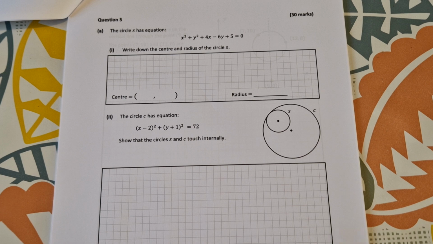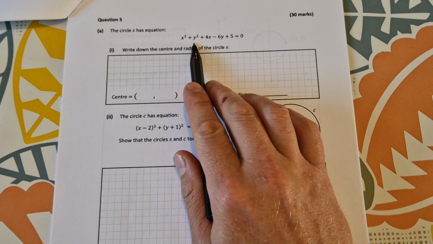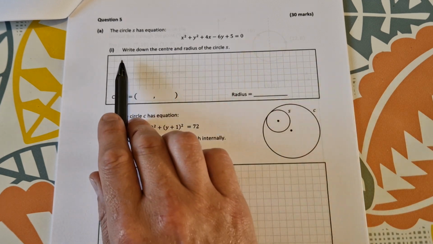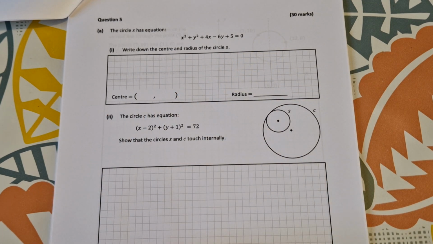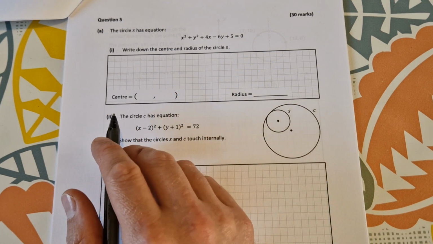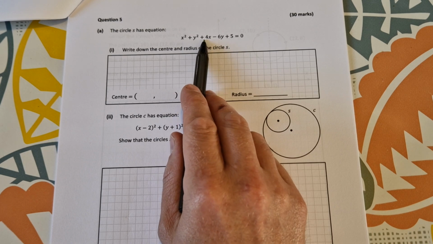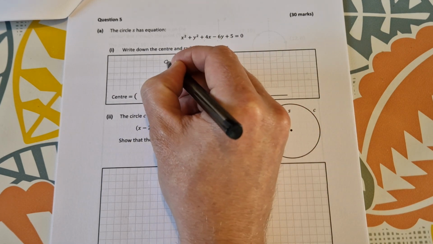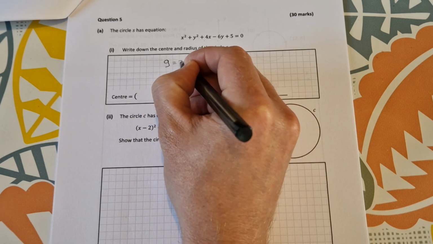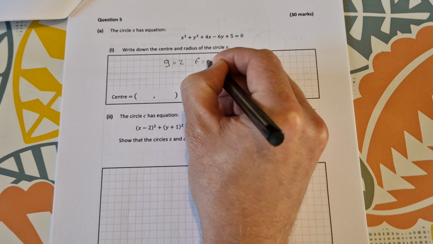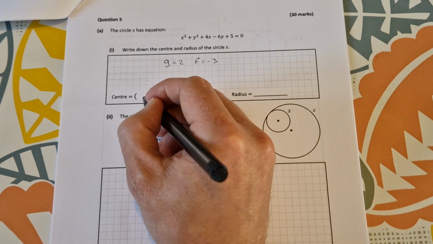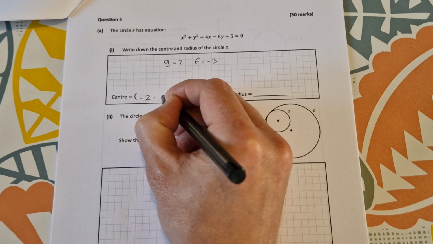The circle S has equation x squared plus y squared minus 4x minus 6y plus 5 is equal to 0. Write down the centre and the radius of S. So the centre is going to be half of this, changing the sign, and half of this, changing the sign. So we write it down usually as g is equal to minus 2 and f is equal to minus 3. And then the centre is the opposite signs, so 2 comma 3.